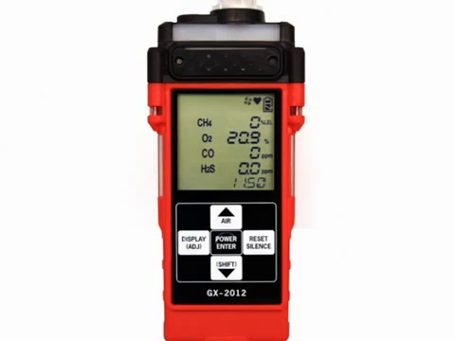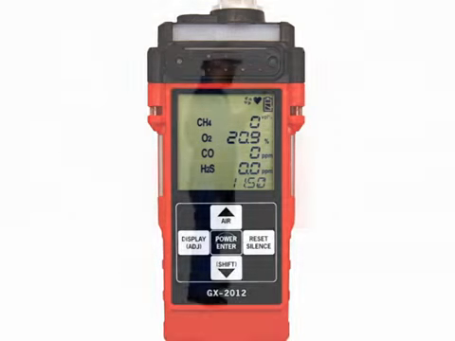In this case, the combustible gas channel will display the combustible gas concentration in percent LEL up to 100% LEL. If the combustible gas concentration rises above 100% LEL, then the unit automatically begins displaying the concentration in percent volume. If the combustible channel is set for percent volume only, then there are no gas alarms for any detection channel.